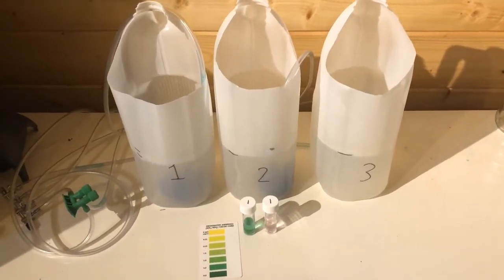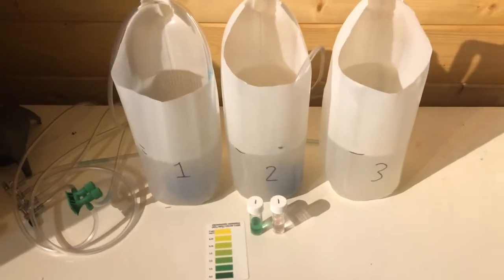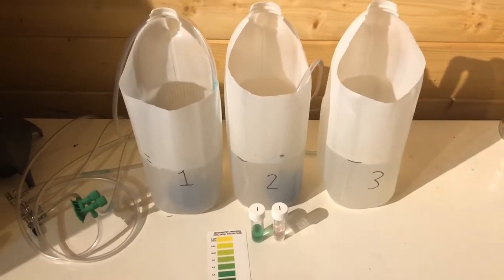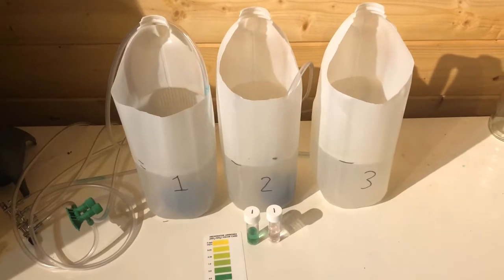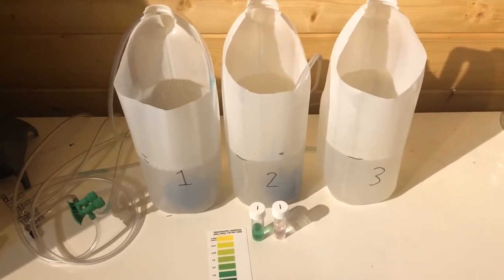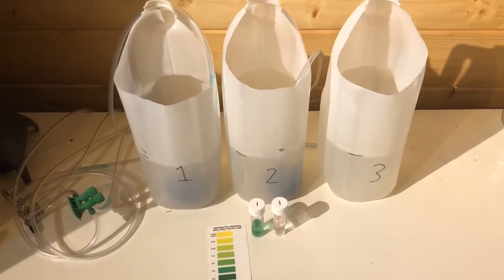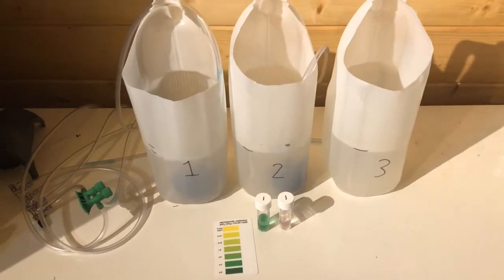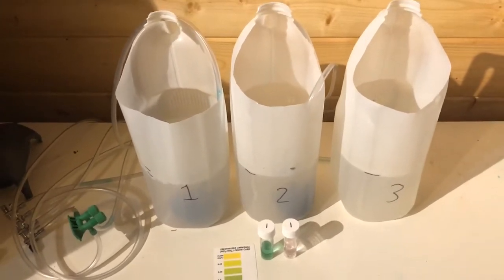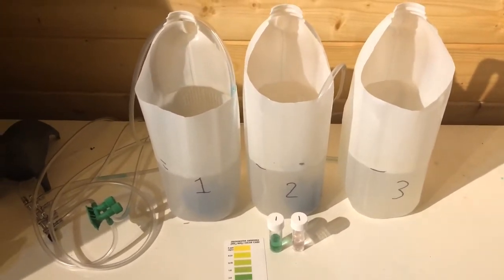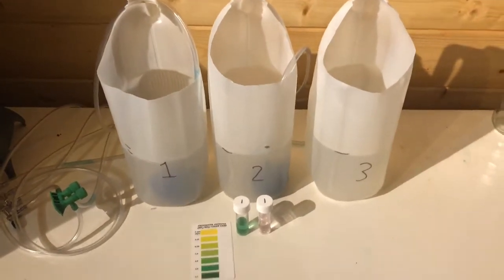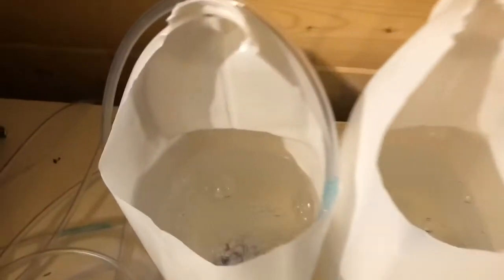Well, I've noticed in some of the experiments I've been doing that ammonia seems to disappear without a trace. I was trying to work out why that might be, and also work out if there's something that we can all benefit from in terms of using air to make our ponds healthier. So this is a test to see if you can gas out ammonia.